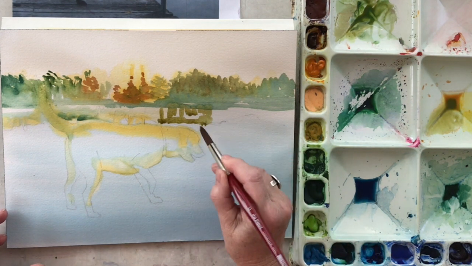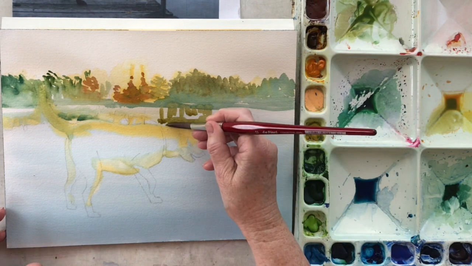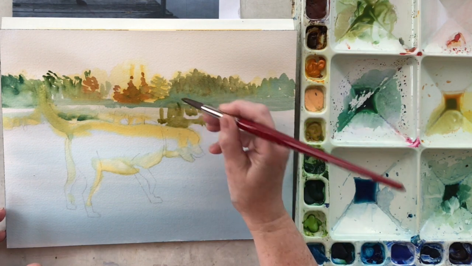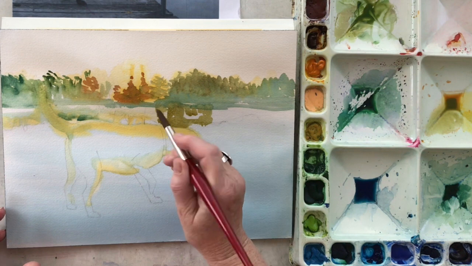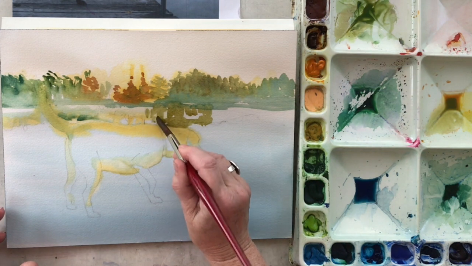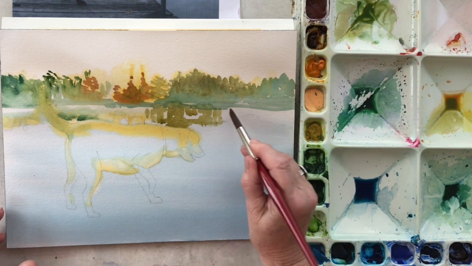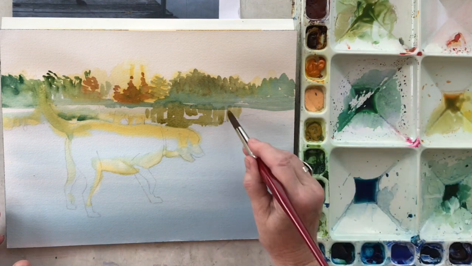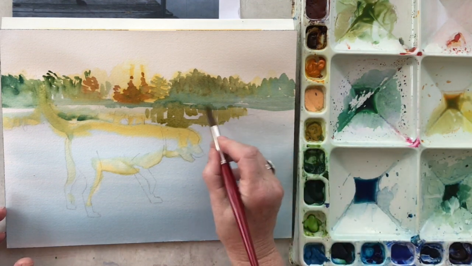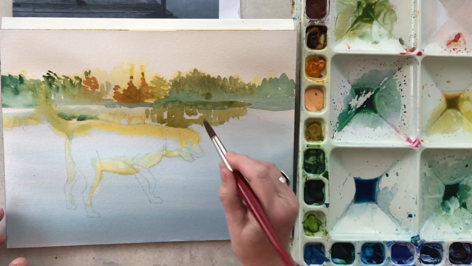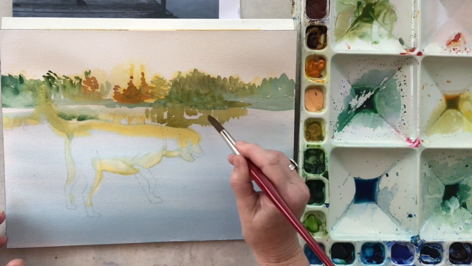These trees are going to come right down in, and they actually come down and touch his head there. And take that right up into that.